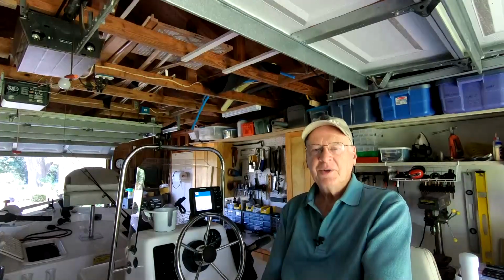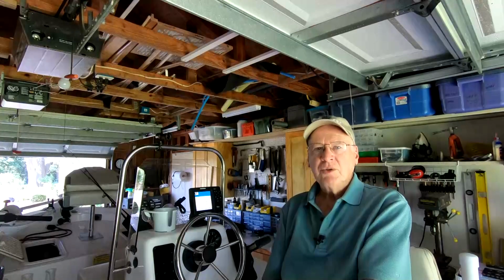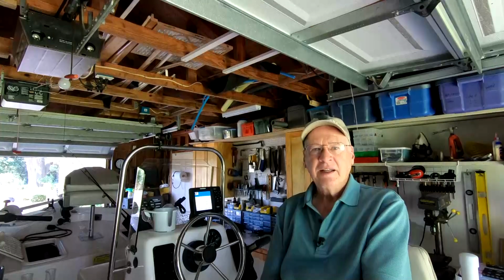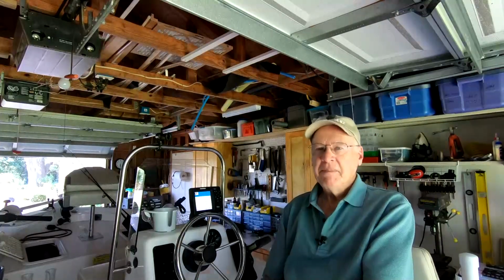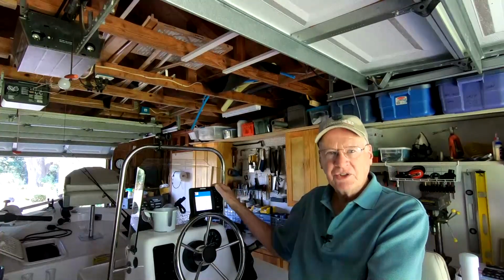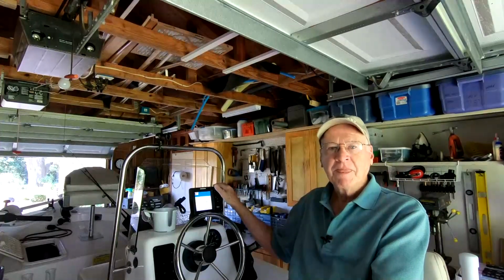So today I thought I would give you a lesson on how to use Google Earth to find potentially good fishing spots and then map them to the GPS so that you can find them.